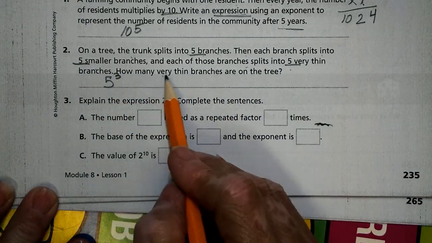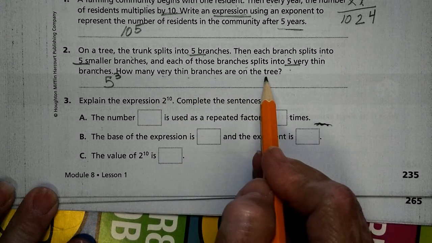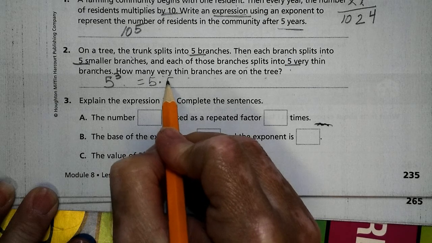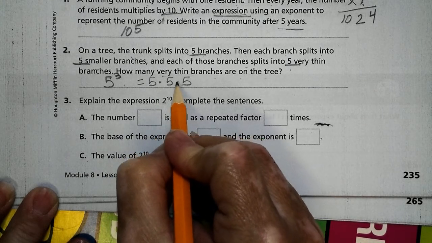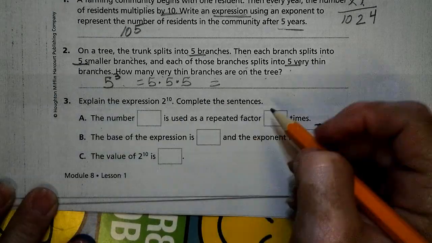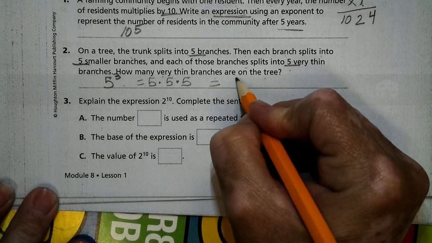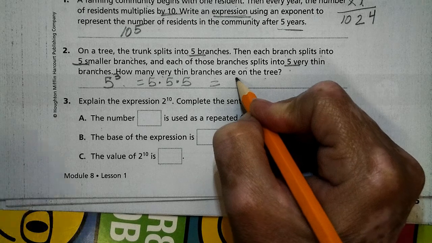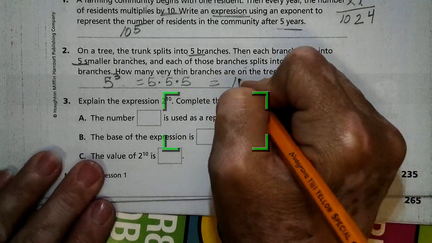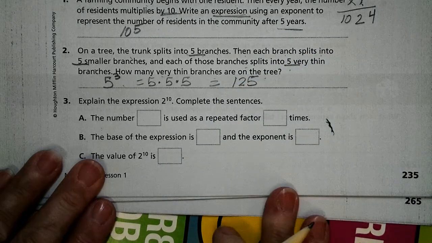It says how many very thin branches are on the tree. So it wants me to figure out what is 5 times 5 times 5. And we already know that one, right? Because we did it earlier. Didn't we do it? 25. So that would be 125.